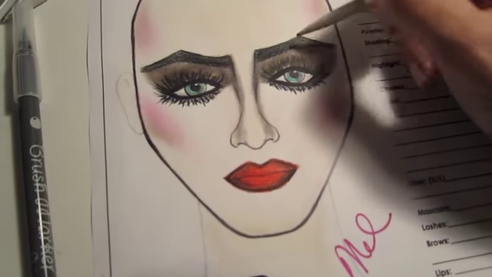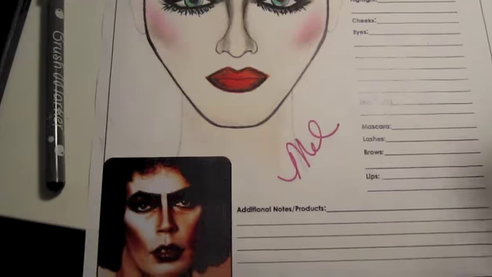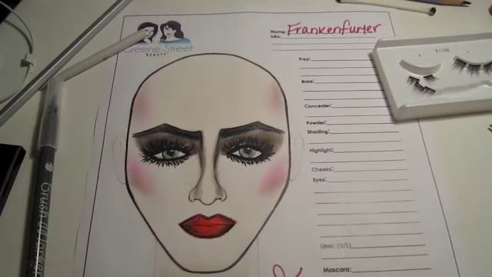Hopefully this is useful to you guys. This chart is great for continuity, for mapping out your looks, and for writing down all of the products used.